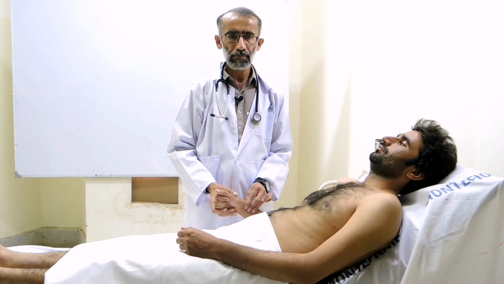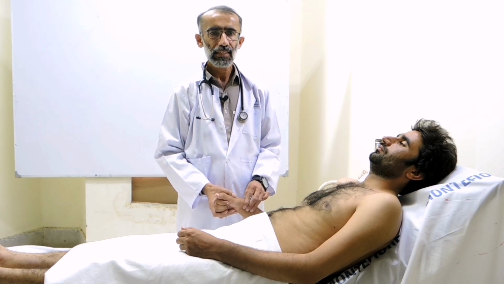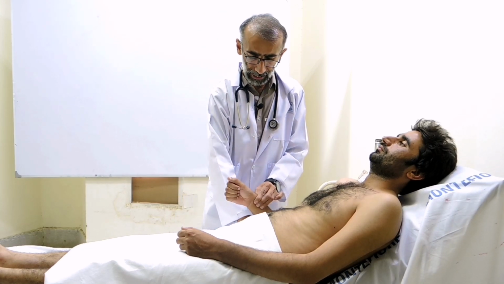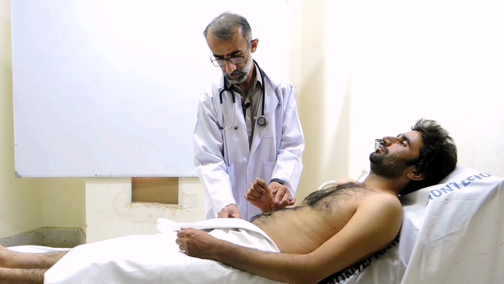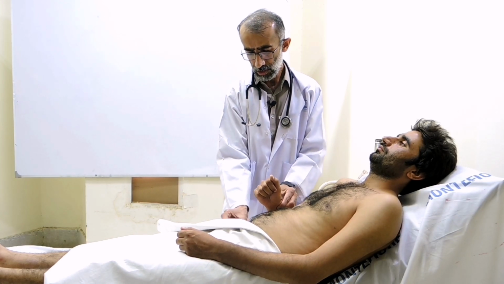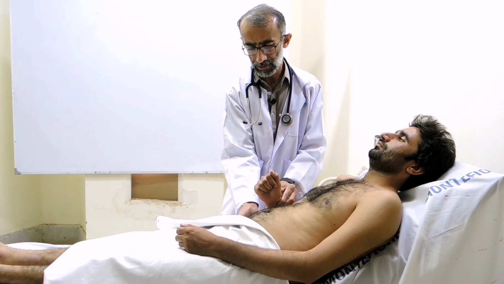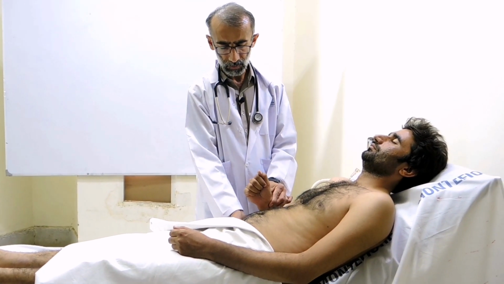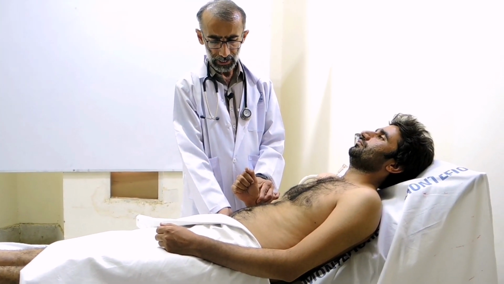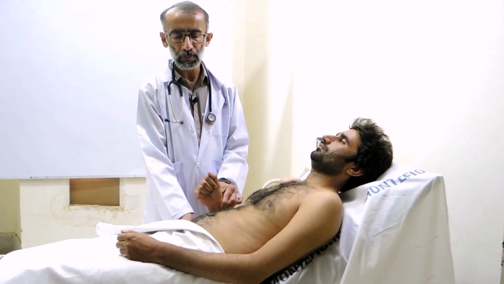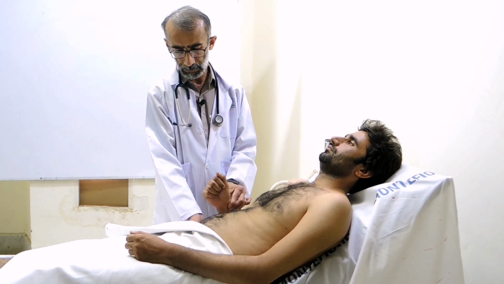Take permission, then assess for radiofemoral delay. Palpate the femoral artery midway along the inguinal ligament, between the anterior superior iliac spine and the pubic tubercle, with the thumb or with the fingers. The commonest cause of radiofemoral delay is coarctation of the aorta.